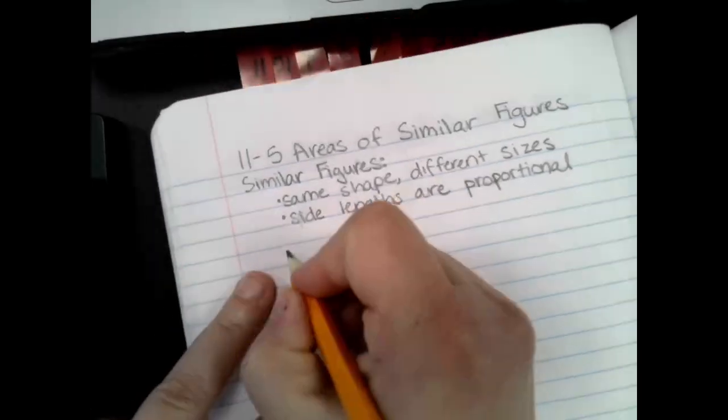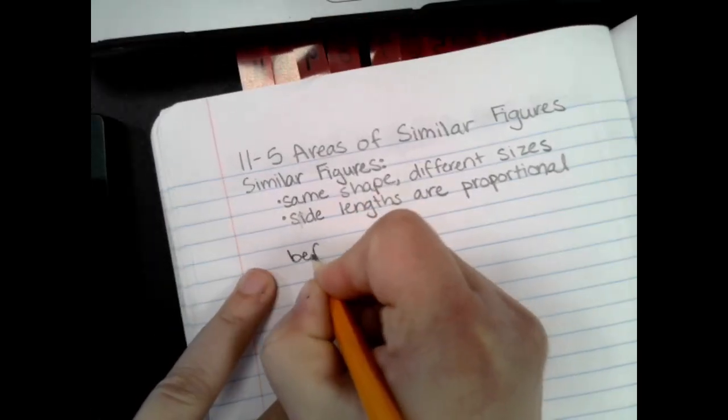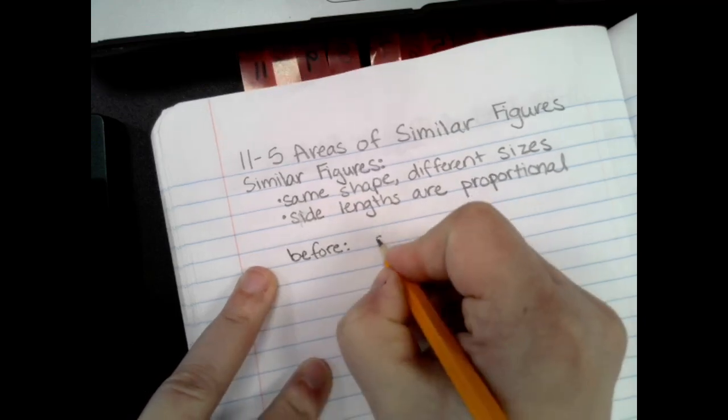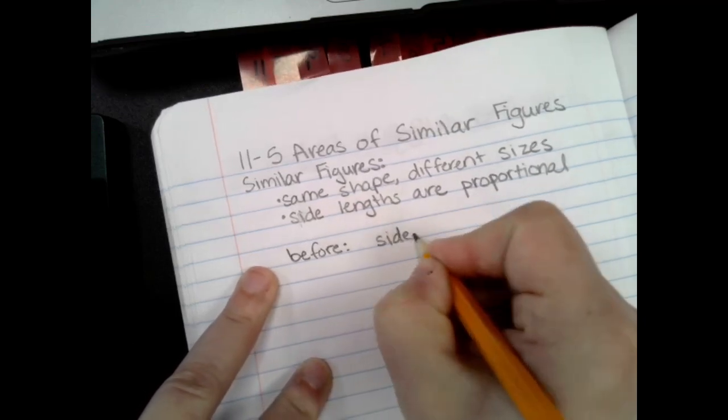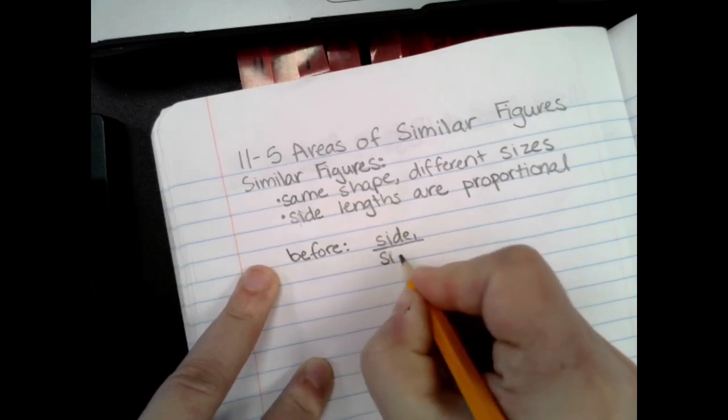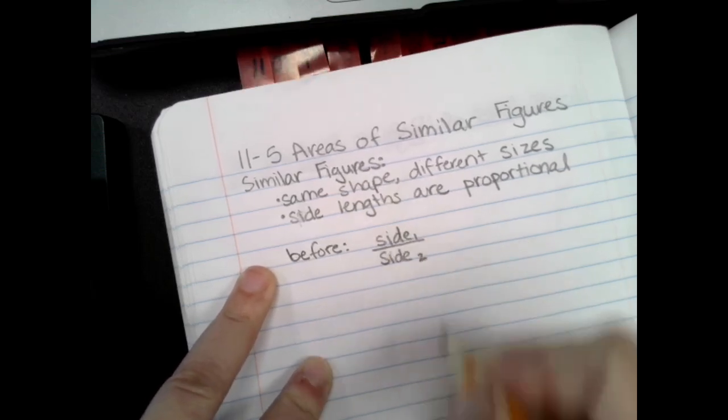Okay, so we're going to do a before and a now. Before, we would compare the side of one shape to the side of the second shape, side 2.